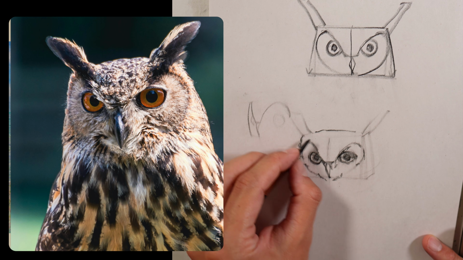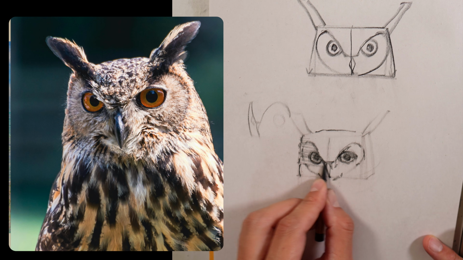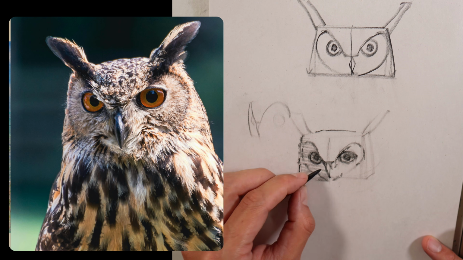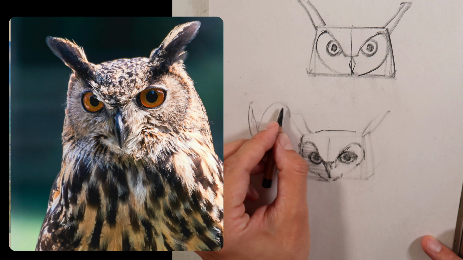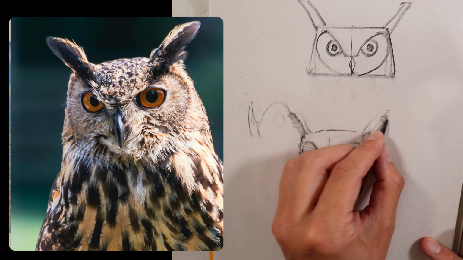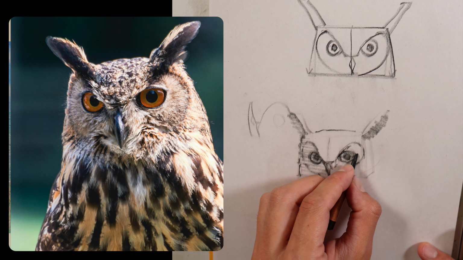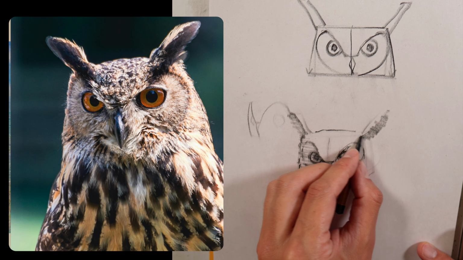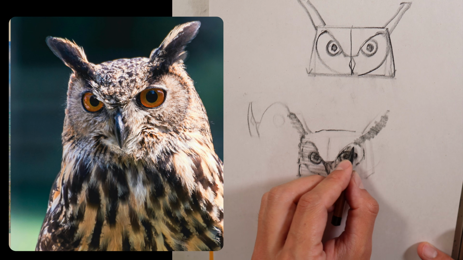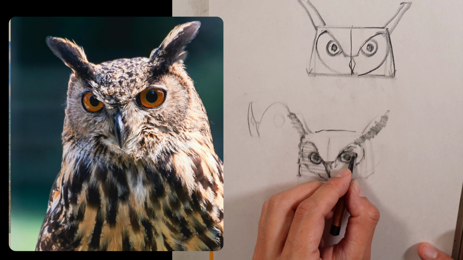Now I can think about, okay, all of this area is in shadow because the light is not hitting it. This side of the beak and this part of the ears. And then there's this sort of dark bits of the ears, which we can push into the dark. I don't want to get into copying out all the details really, but I'm drawing the owl now.